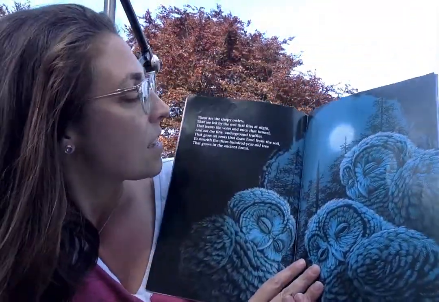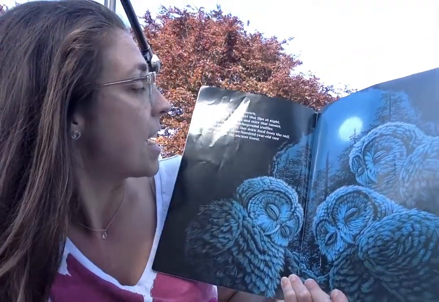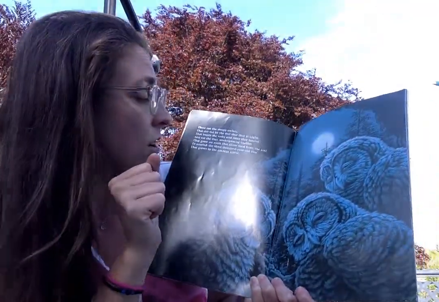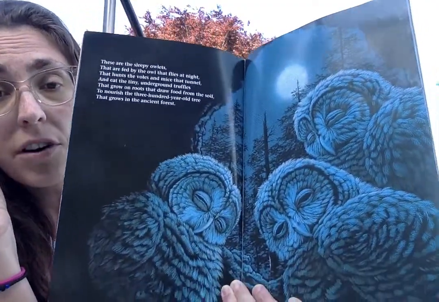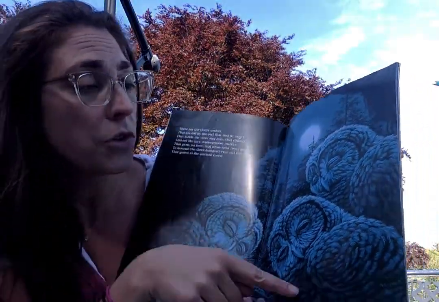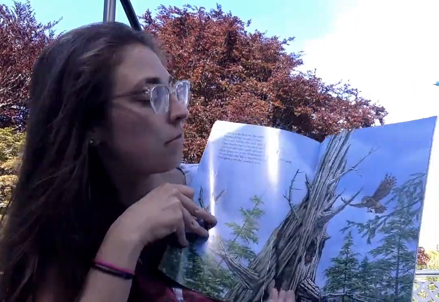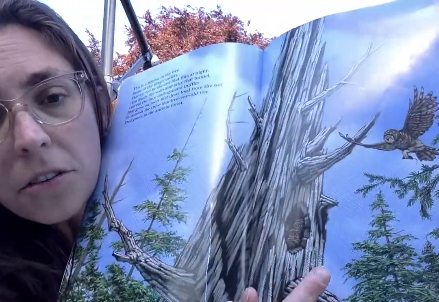There's more. These are the sleepy owlets that are fed by the owl that flies at night, that hunts the voles and mice that tunnel, and eat the tiny underground truffles that grow on roots that draw food from the soil to nourish the 300-year-old tree that grows in the ancient forest. Oh. So the owl brings food to the owlets, which live in the tree. Look at them. There they go.